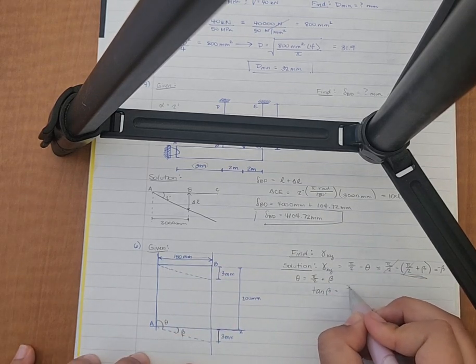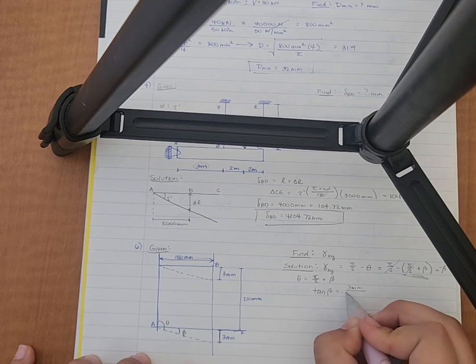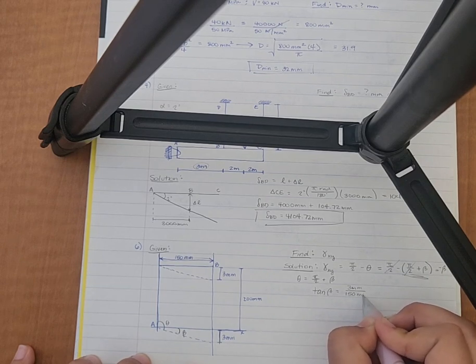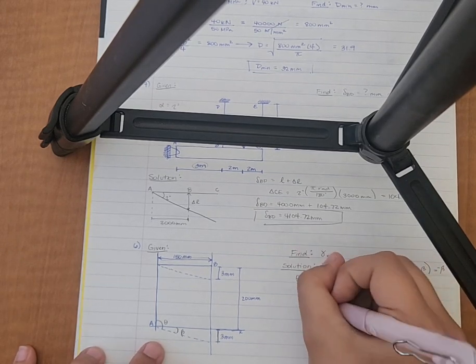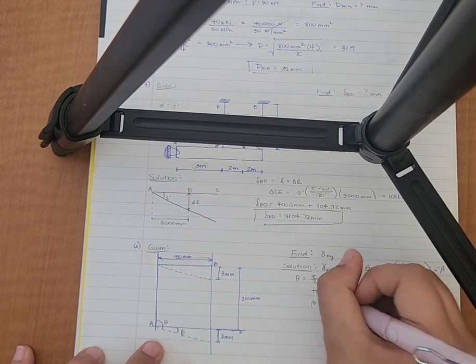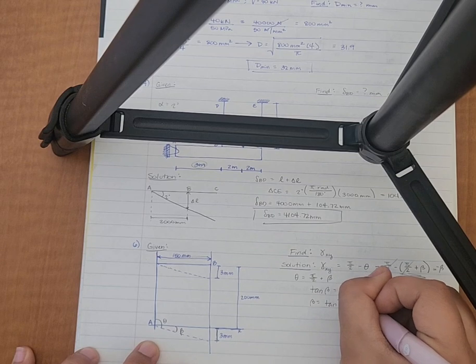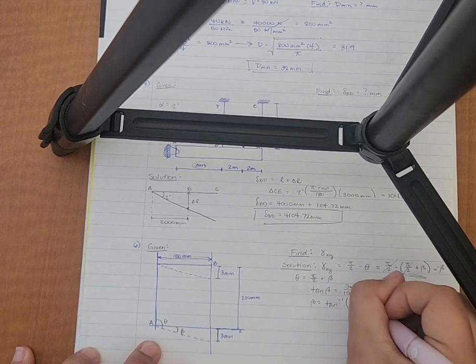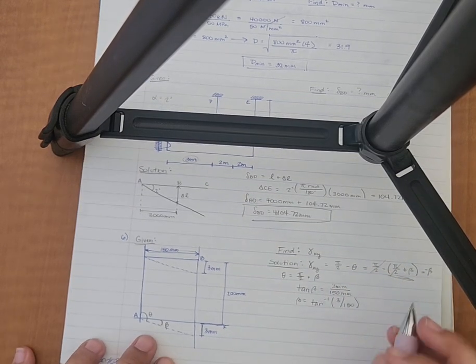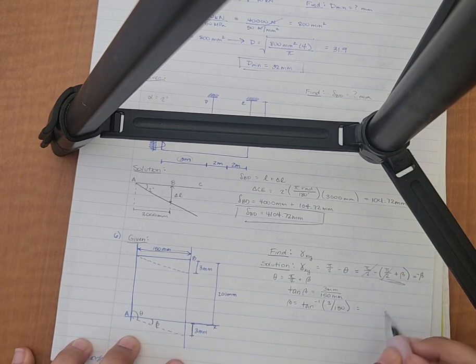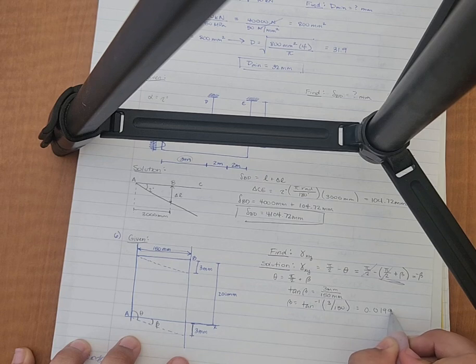So 3 millimeters divided by 150 millimeters. We get beta is equal to the inverse tangent of 3 millimeters divided by 150 millimeters. When we calculate that out, we get 0.019997.